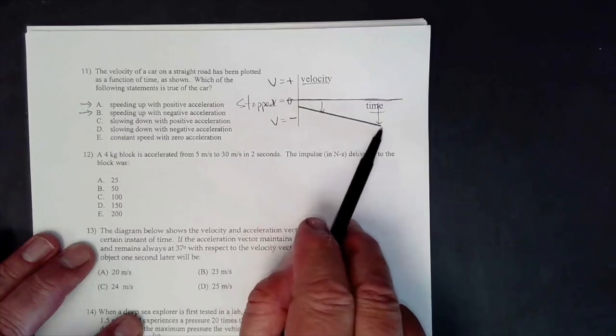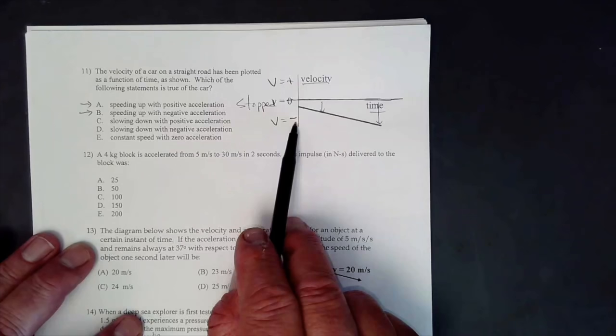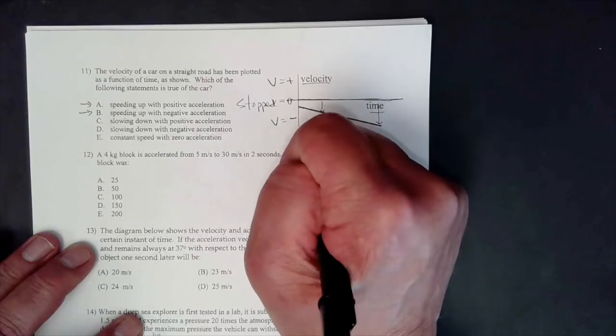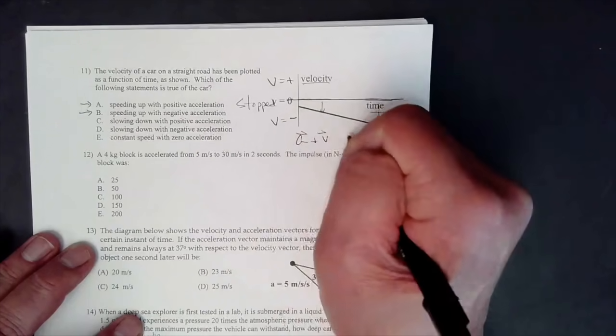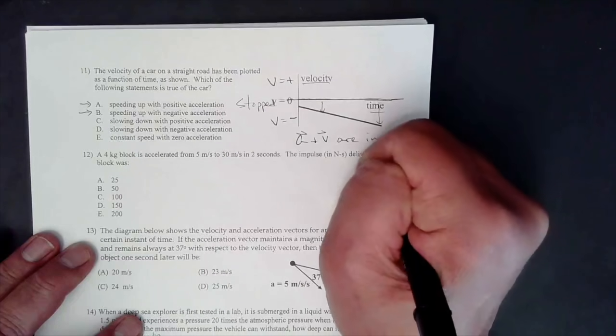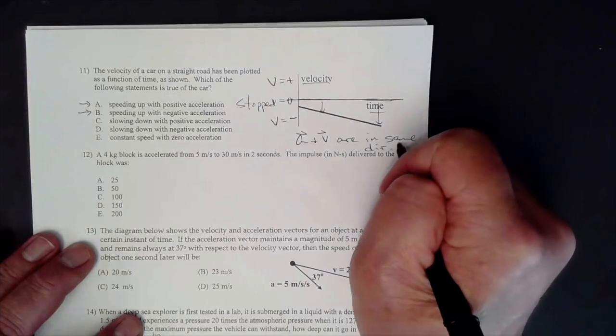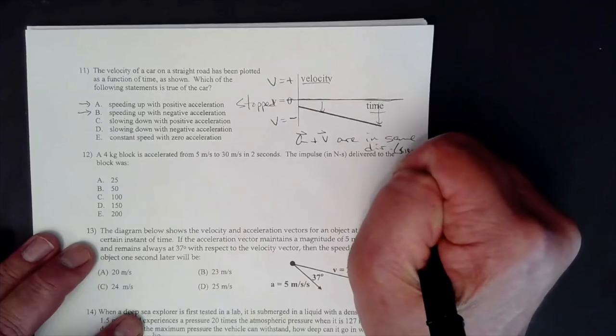And if it's speeding up, we know that A and V are in the same direction. And same direction means the same sign. So that's going to be negative acceleration.